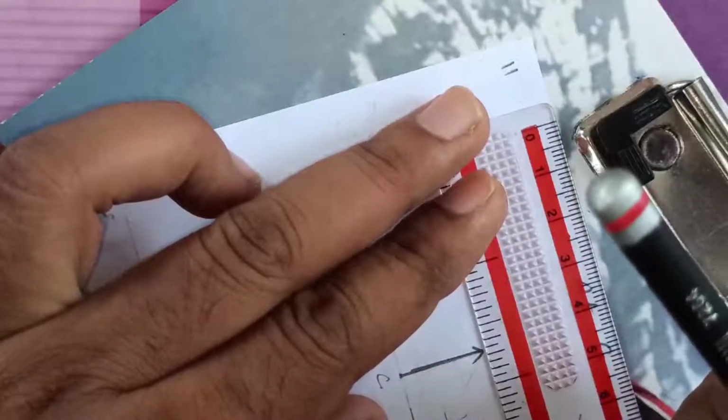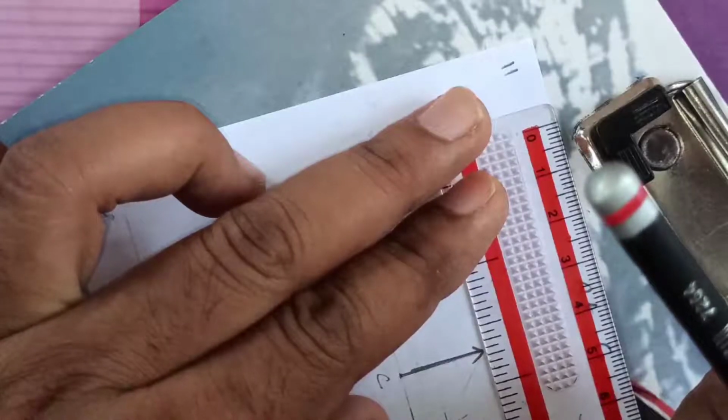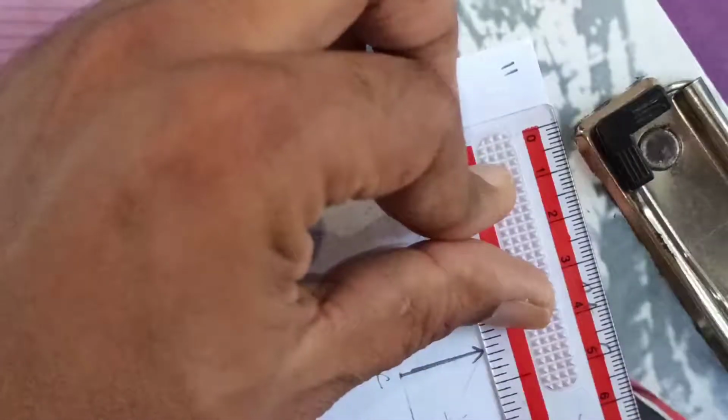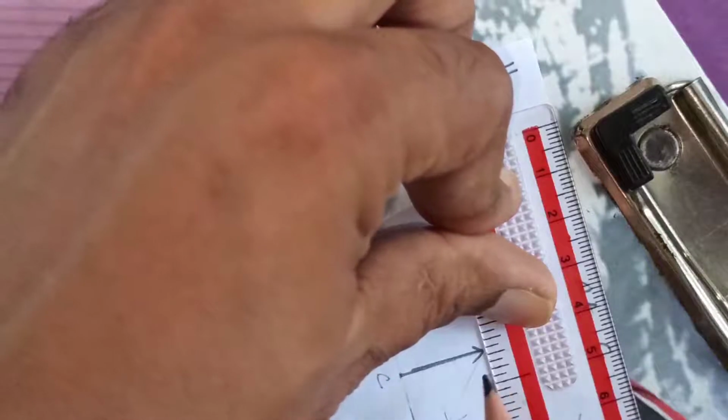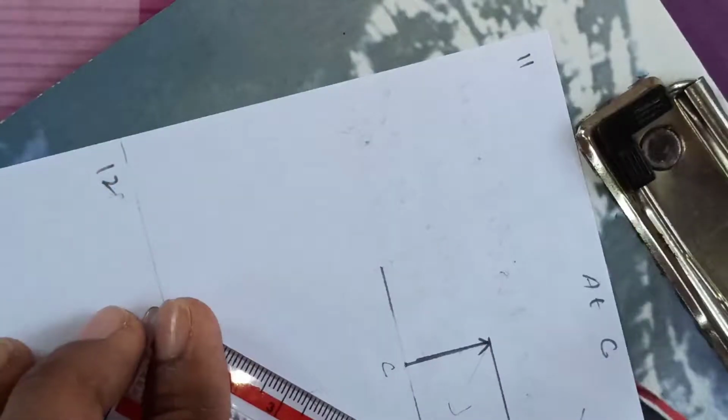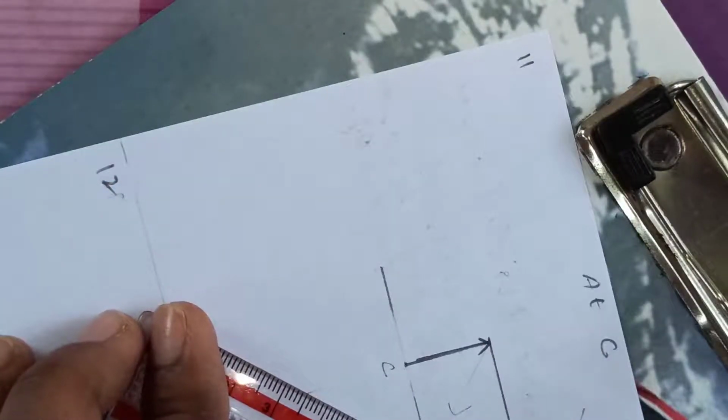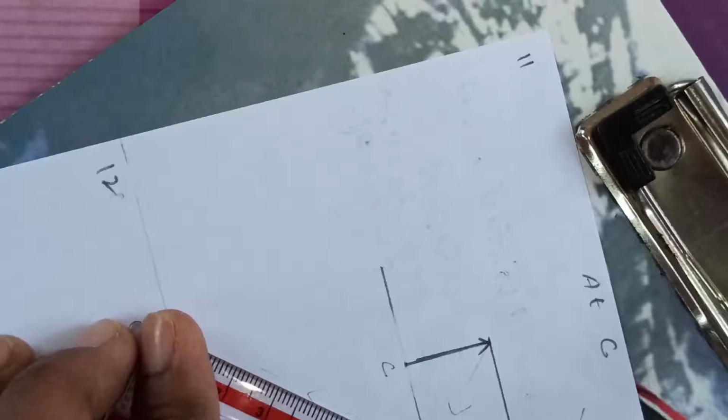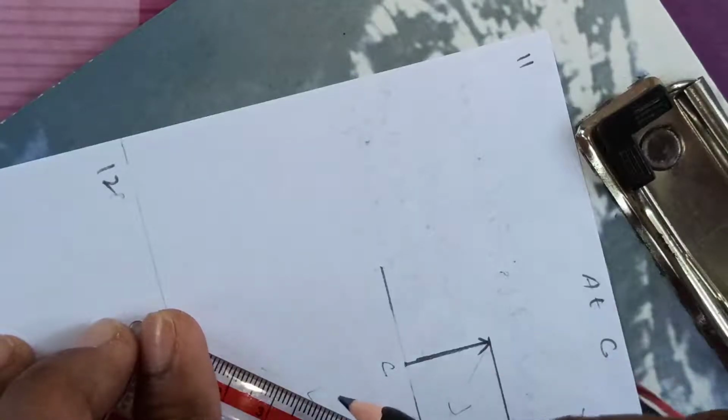Exactly parallel ray. See, I'm just trying. Still I can commit some mistakes. That is possible, always possible. Parallel ray, and after reflection passes through C.